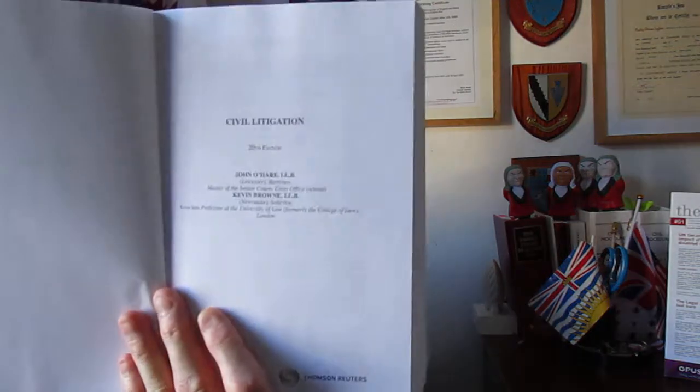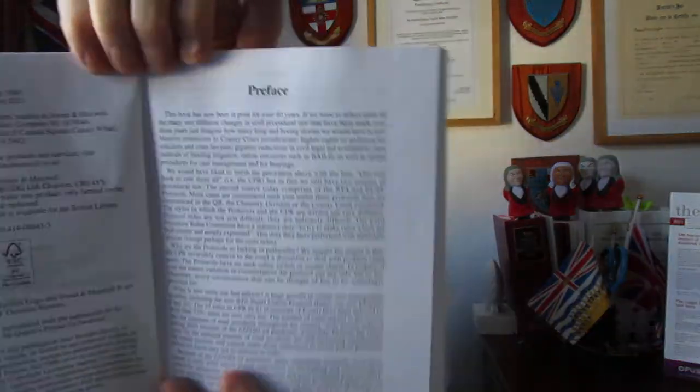The book runs now to 700 odd pages. It's a bit bigger than it was when I first came across it. That's the current front page. And then the first edition came out in 1980, and of course I saw the 1988 I think edition it was. There's the preface, which sets out where we are from, and the law is as stated on the 1st of July 2021. Then you've got a table of contents, so with the contents and the index, you should be able to find things pretty easily.